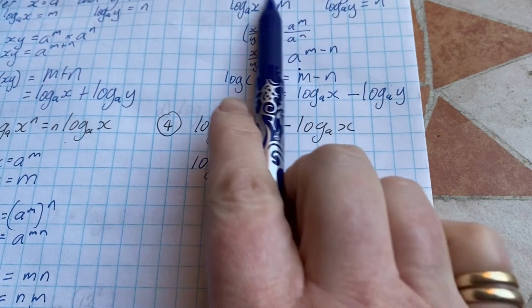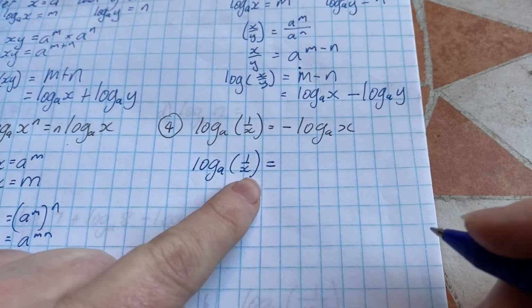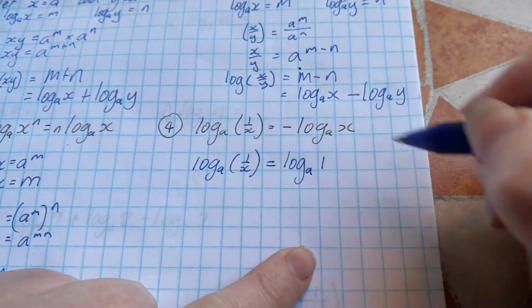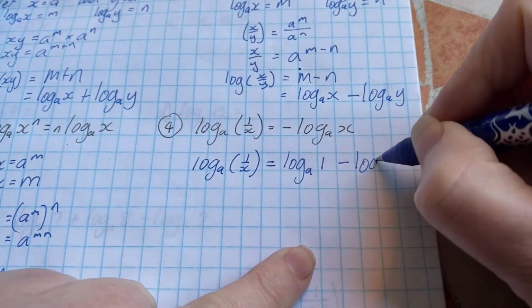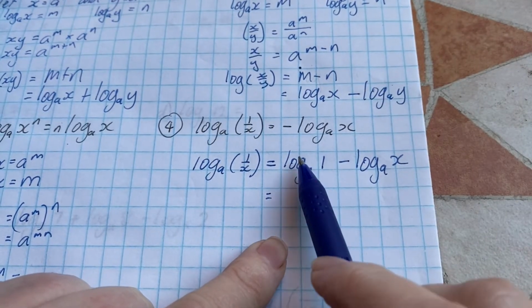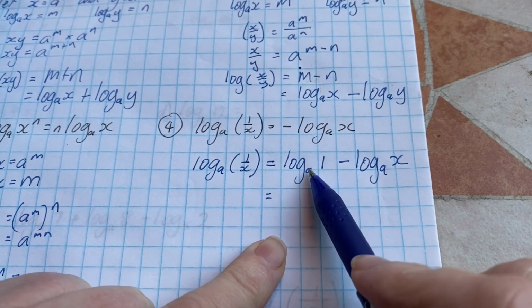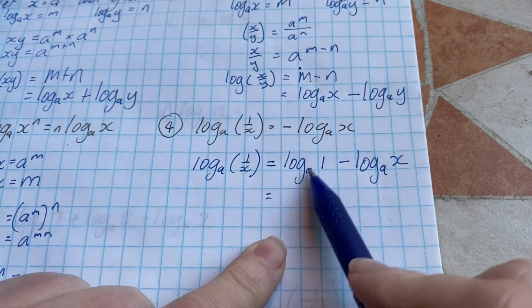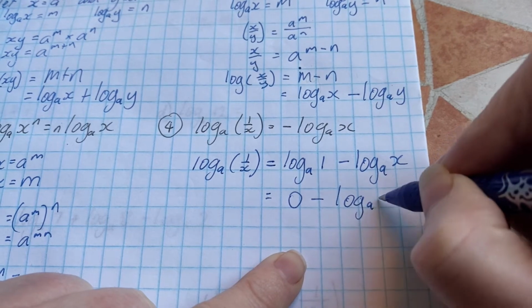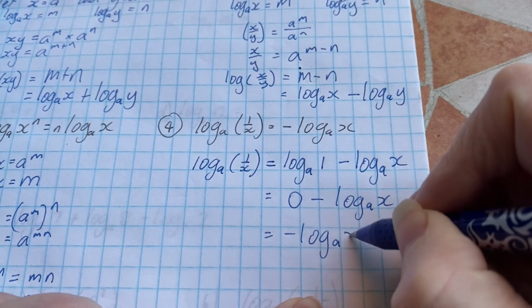This result is just a direct result of the one above it, where we subtract the powers. So log base a of 1 over x is the same as log base a of 1 minus log base a of x. Now, we saw in the previous exercise that this one here is 0. Remember, you can think of logs as a to the power of what equals 1? A to the power of 0 equals 1. This whole thing equals 0. So 0 minus log base a of x, which equals negative log base a of x.